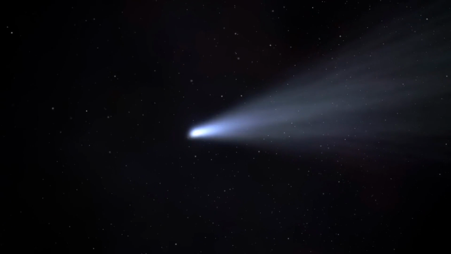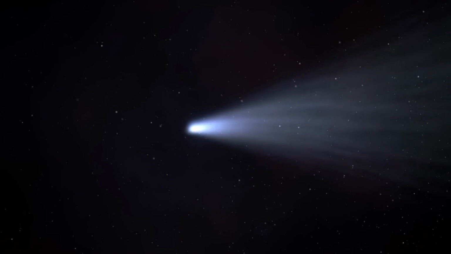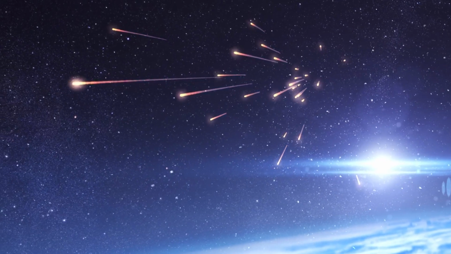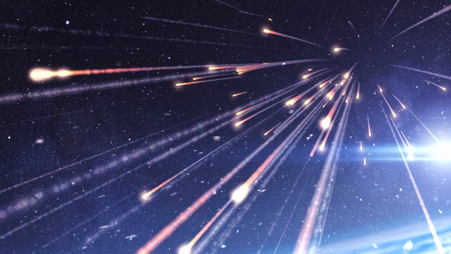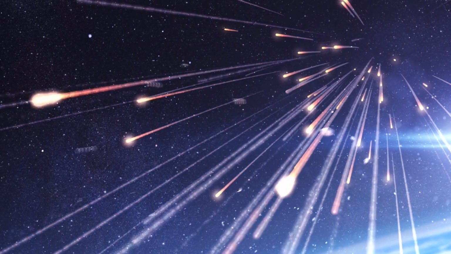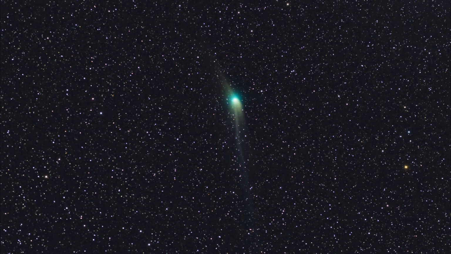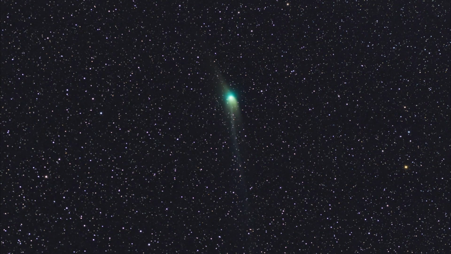When they approach the Sun, their ices vaporize, releasing gas and dust to form a glowing coma and often a tail that always points away from the Sun. Comets are primarily distinguished by their orbits: short-period comets, which originate from the Kuiper belt beyond Neptune and return to the inner solar system at regular intervals, and long-period comets, which hail from the distant Oort Cloud and may take thousands of years to complete a single orbit. The Oort Cloud and Kuiper belt are crucial to understanding comet origins.